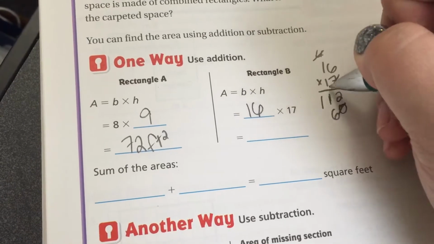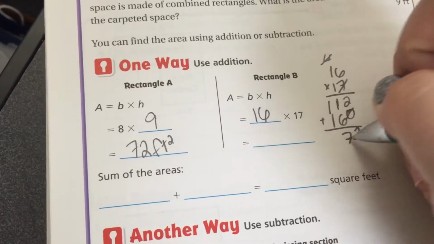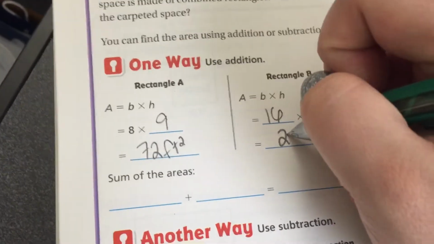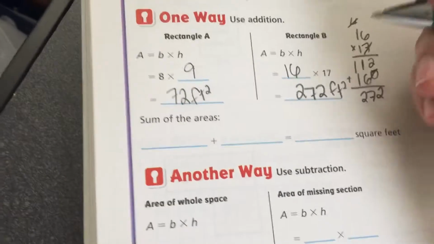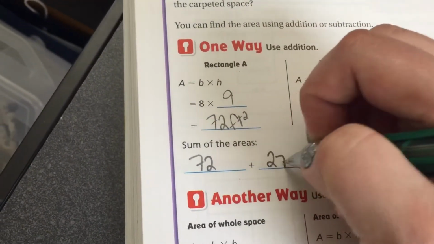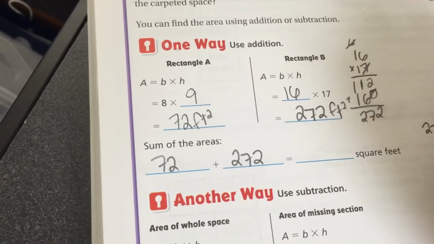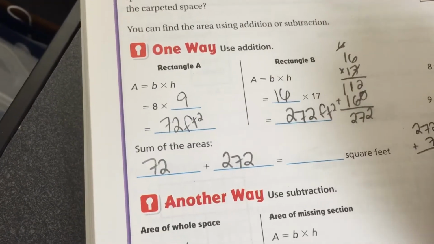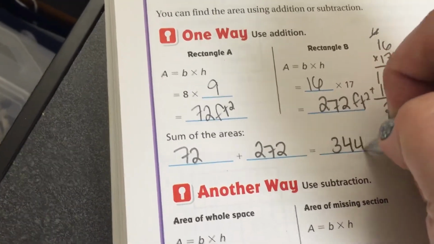6 times 1 is 6, 1 times 1 is 1. Those together, 272 square feet, same unit. So 72 plus 272 equals 344 square feet.